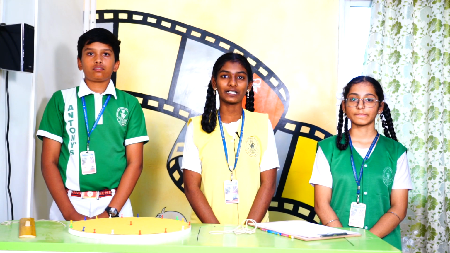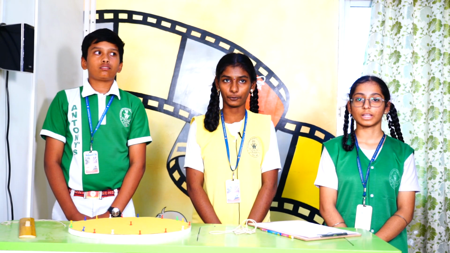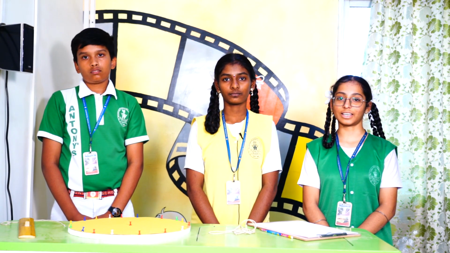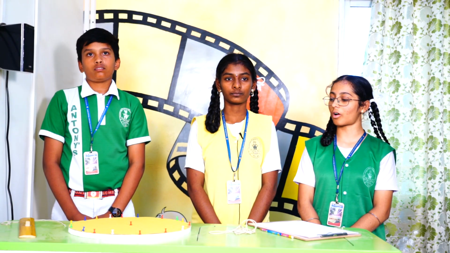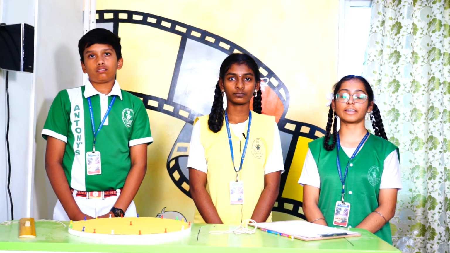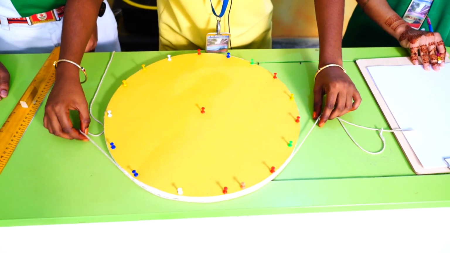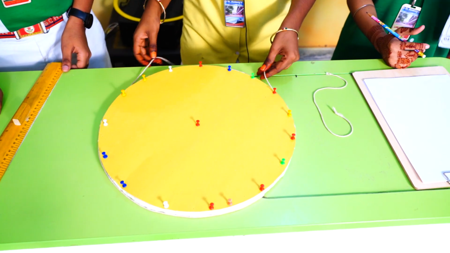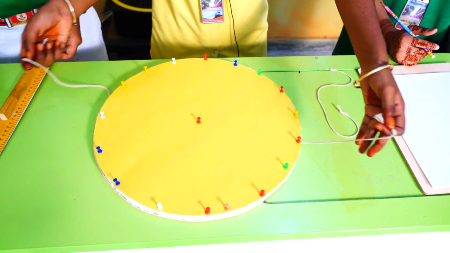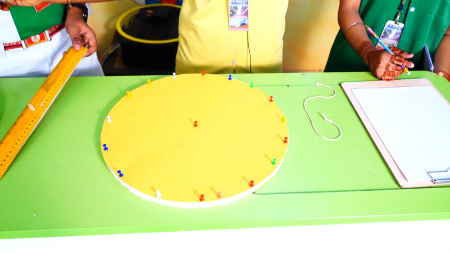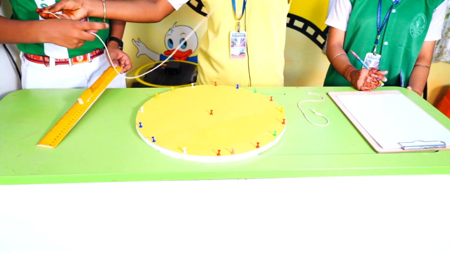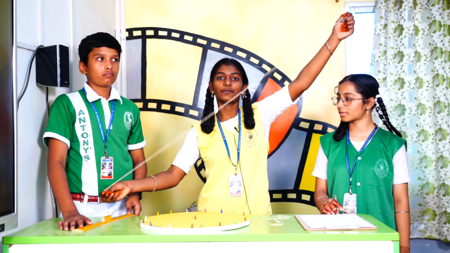We know pi value equals 22 by 7 or 3.14. Let us find pi value practically. First of all, we should take a circular object and find its circumference and radius. Let us find its circumference. This is the circumference of this object.